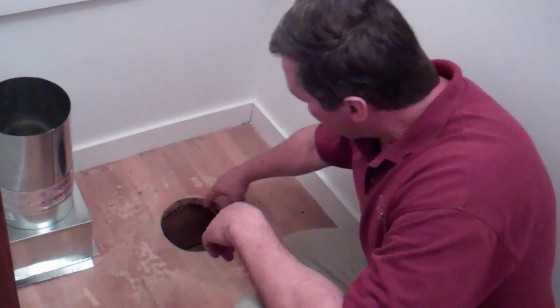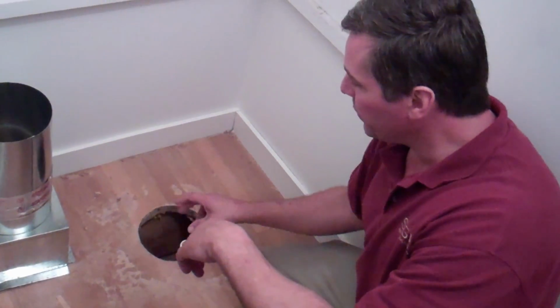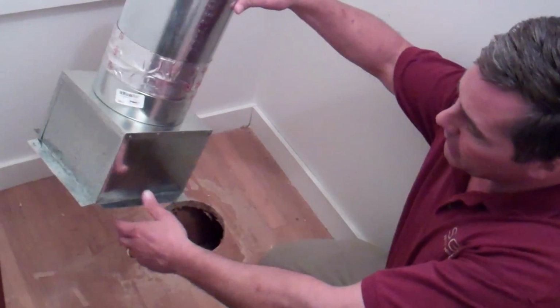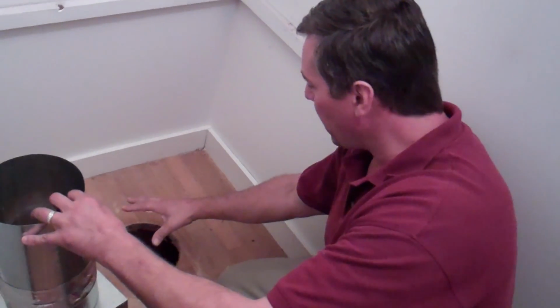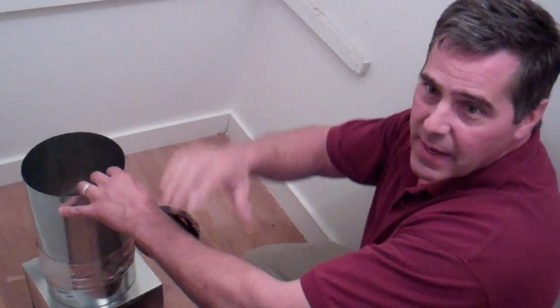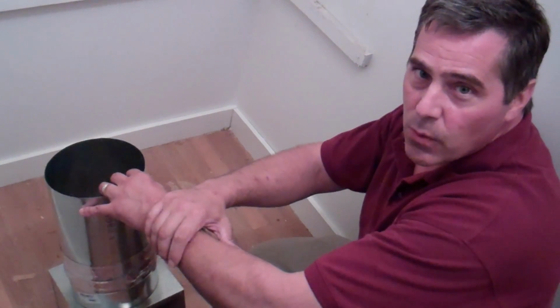Alright, now that we've got our hole cut upstairs here, we're going to cut our hole downstairs, and that's going to be an 8 by 8 hole, and then we're going to pass that up through the hole, and this will be sticking up here, and this is where we're going to finish our duct up to the attic. Now let's go downstairs and cut that hole.